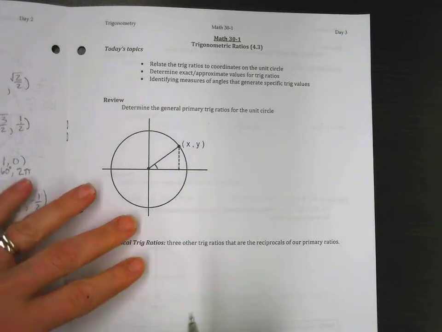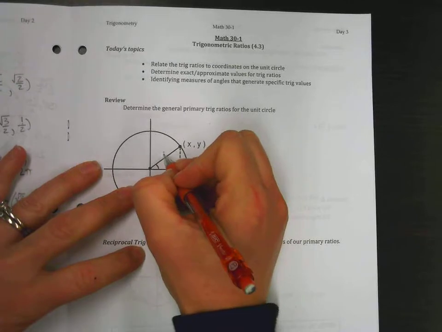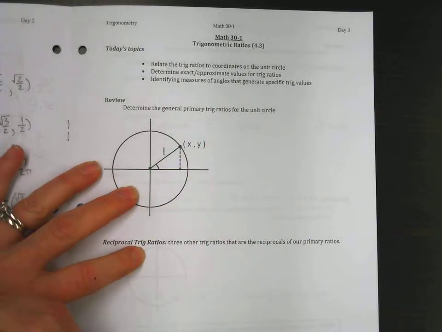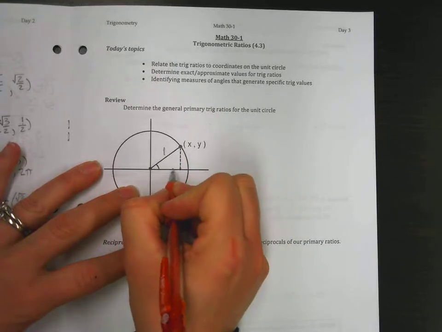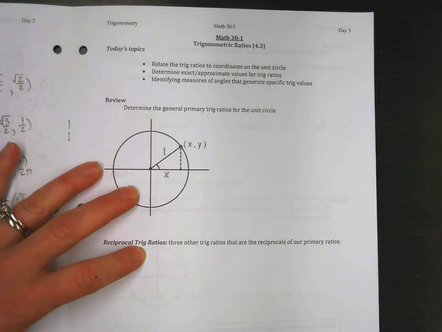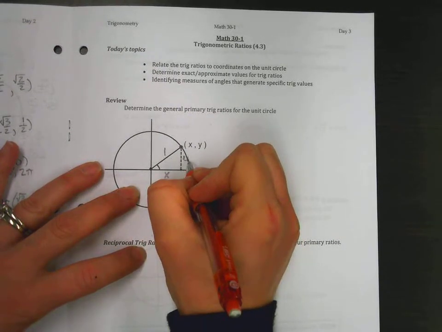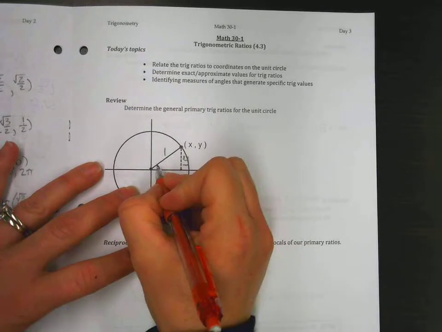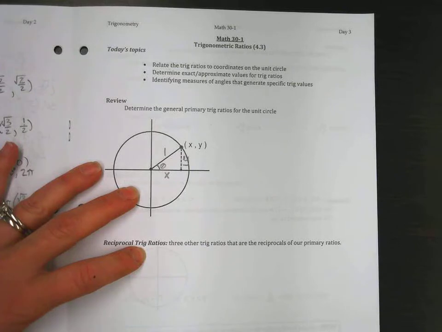So specifically for our unit circle, if we think of this as our unit circle, we know the radius of this has to be 1. This point on the unit circle has to be x comma y, so that tells me that this horizontal distance would be x, and this vertical distance is y. And we're talking about this angle of rotation of theta.